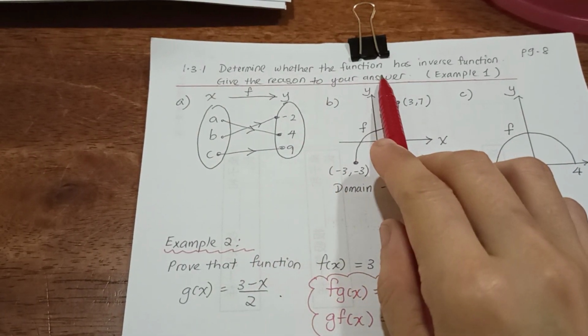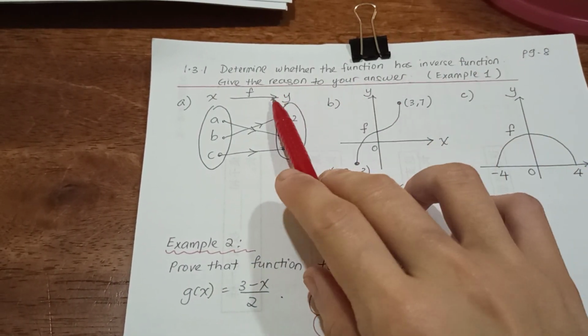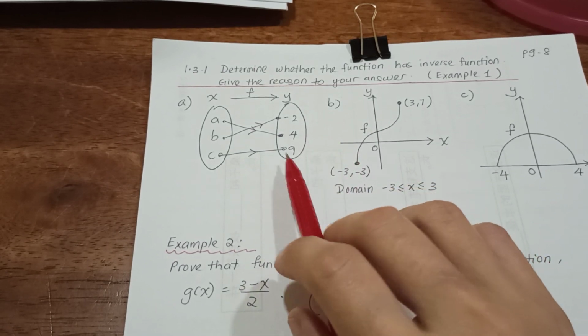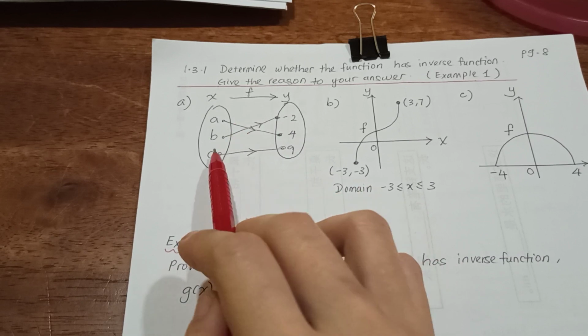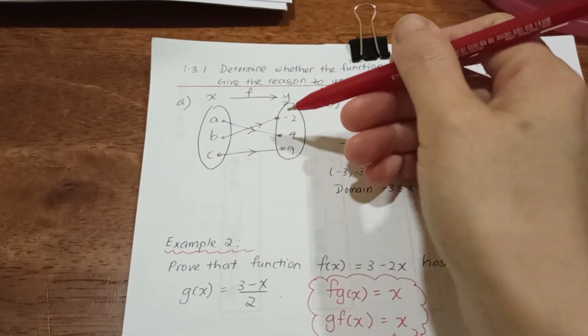Determine whether the function has an inverse function. Give the reason for your answer. Okay, for example, this one: 1 to 1, 1 to 1, 1 to 1. If it is an inverse, you go backward.